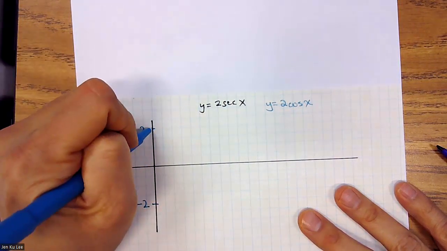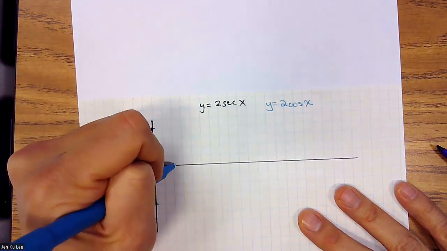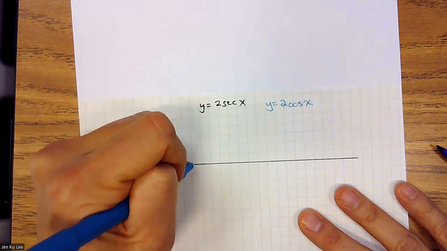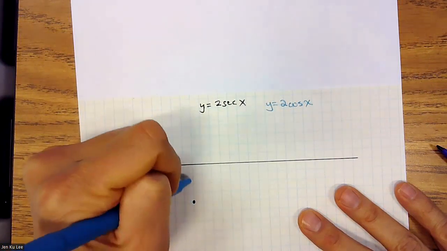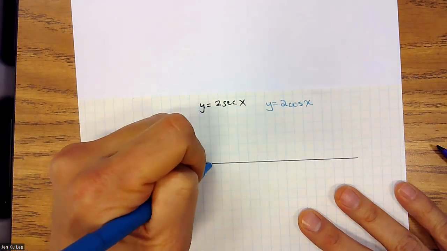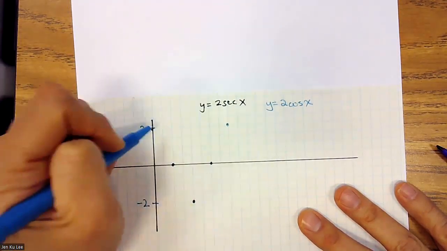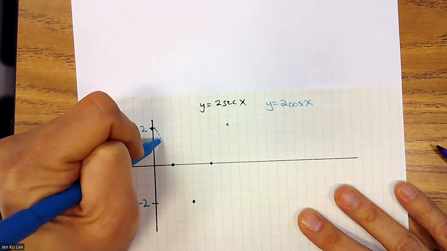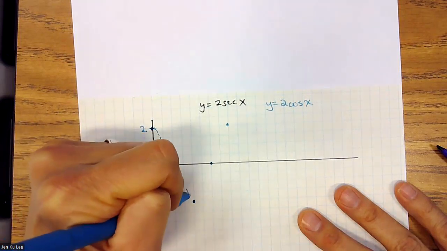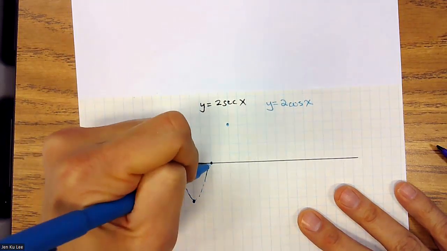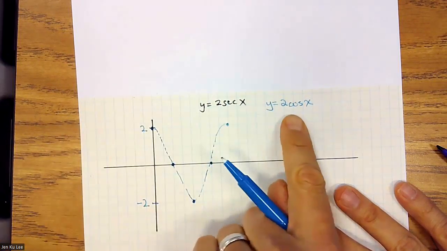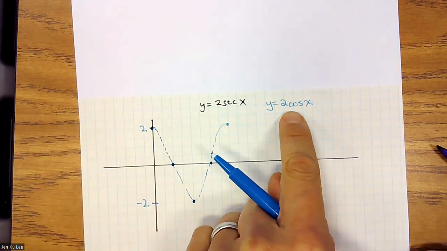So 0, 2. 2 boxes over at 0. 2 boxes over at -2. 2 boxes over at 0. 2 boxes over at 2. So this graph here represents this function. Okay?